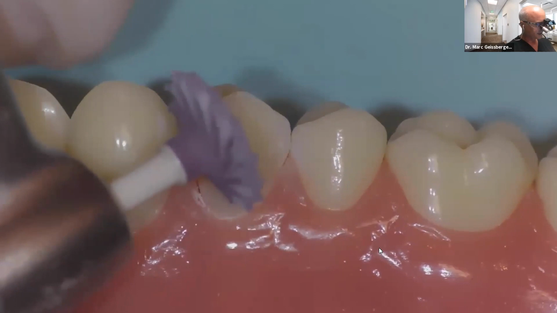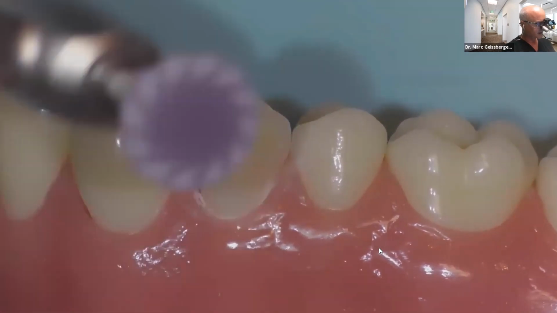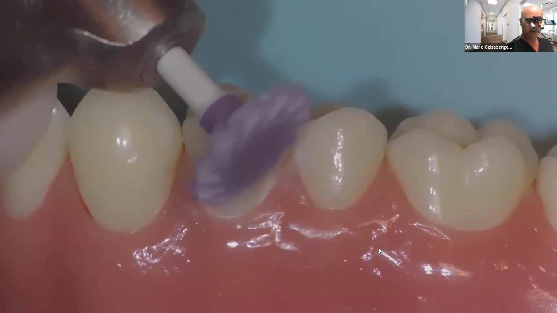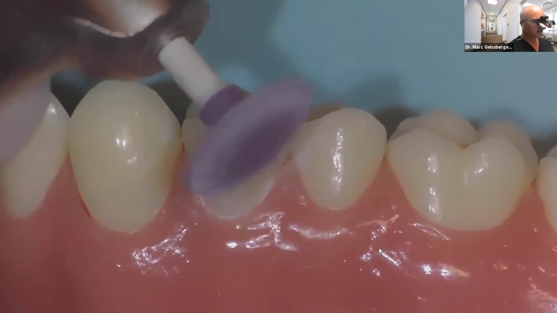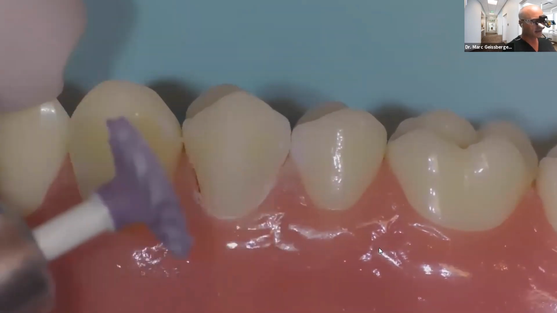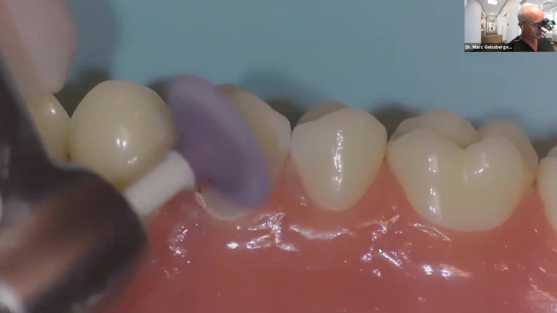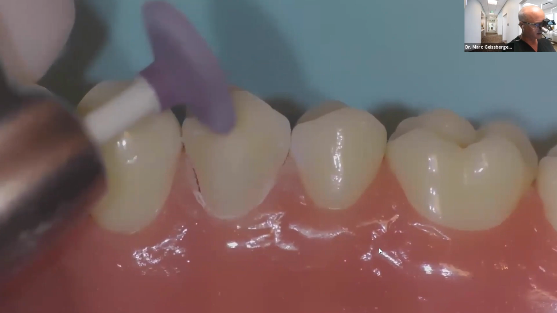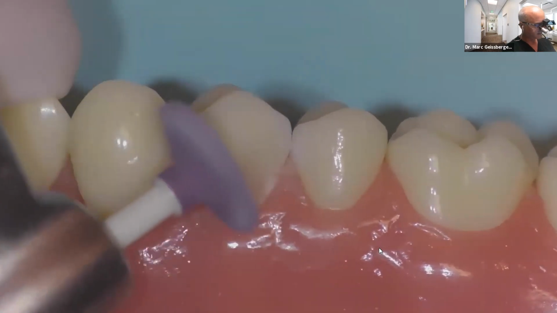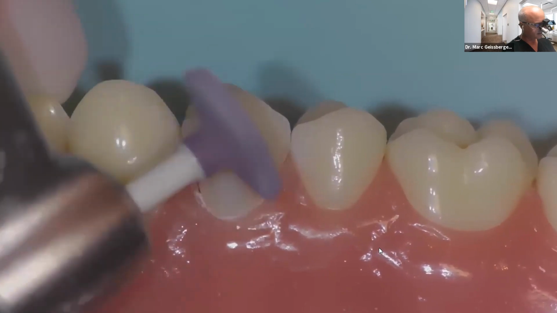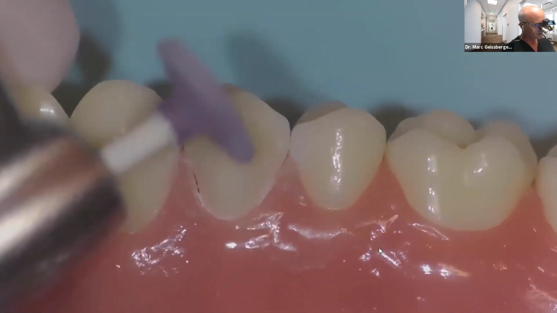Now I'm going to flip it the other way. If you notice, I want you to see how this spins. It's spinning up towards the occlusal. When I flip the handpiece this way, it's still spinning in the same direction away. And that's really the habit I want you to get into. Otherwise, you're going to be spinning this towards the gingiva, and that's where you can cause some real trauma.